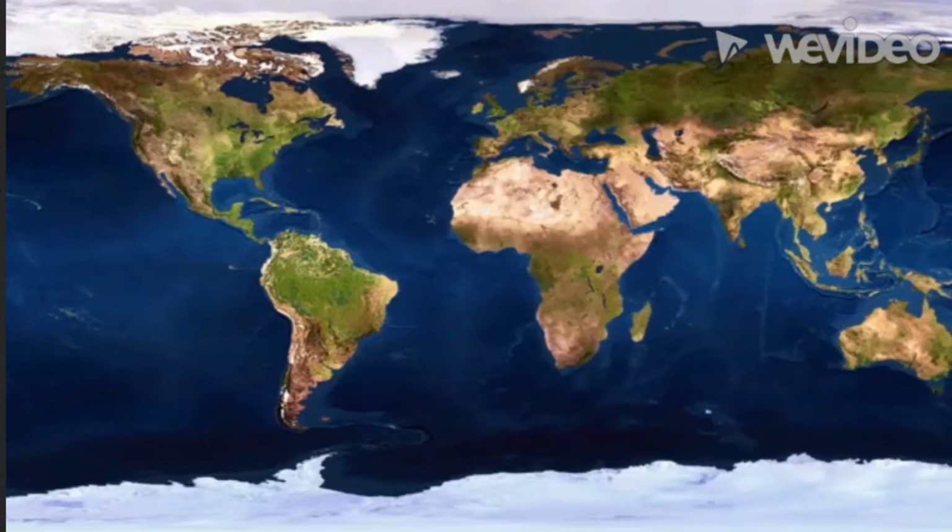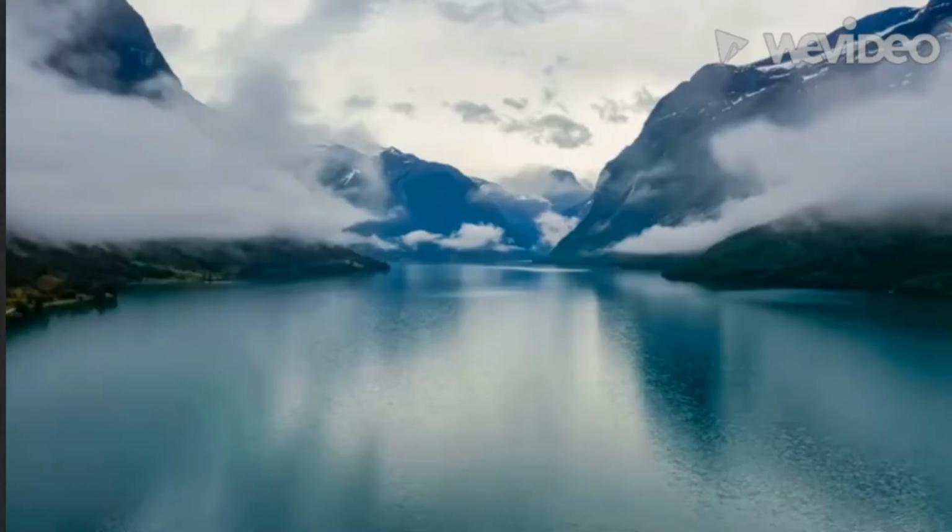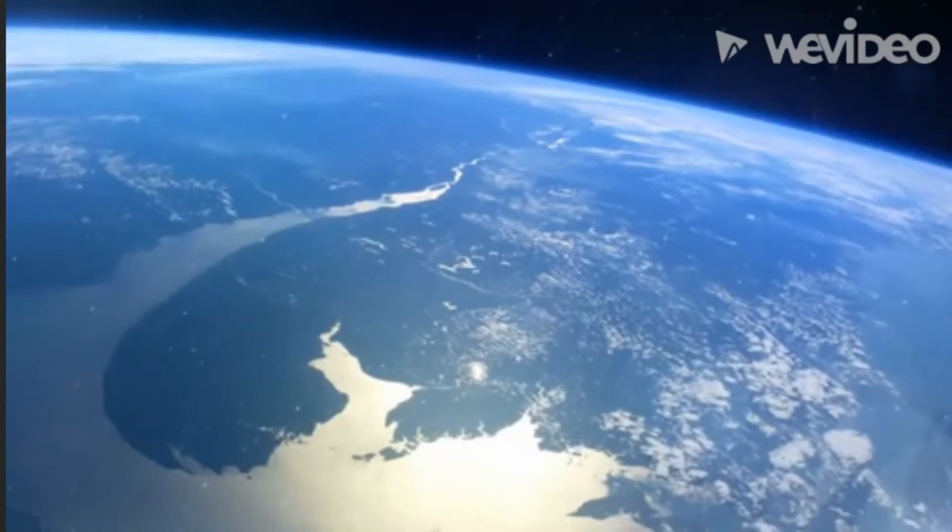There are 2 types of glaciers: continental and valley glaciers. There are only 2 continental glaciers on this planet, and they are located in Greenland and Antarctica. Valley glaciers, however, are much more common. They occur in valleys and in fjords, all over the world.